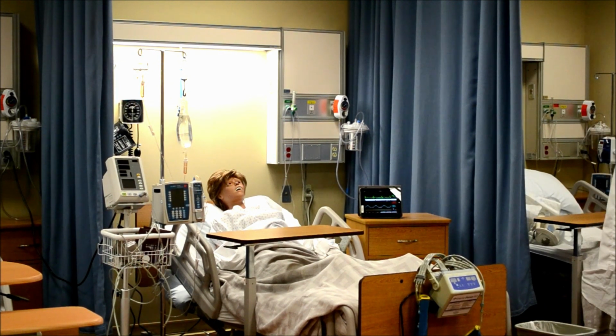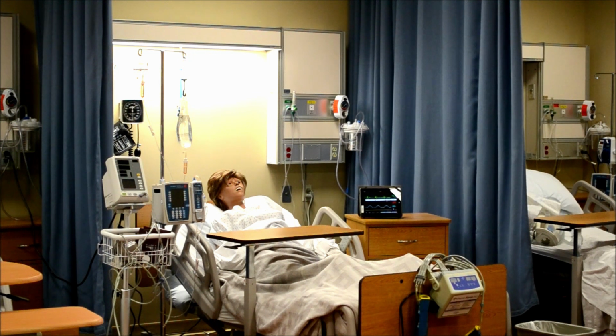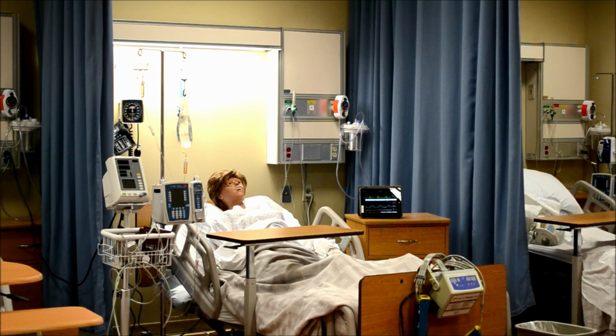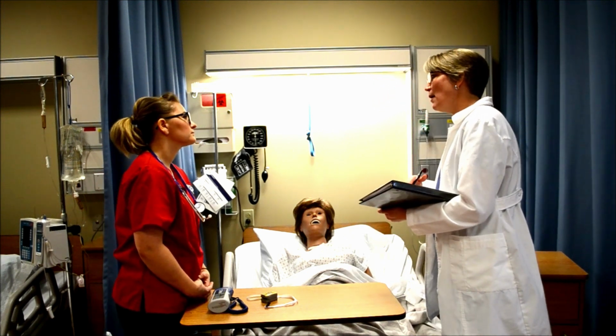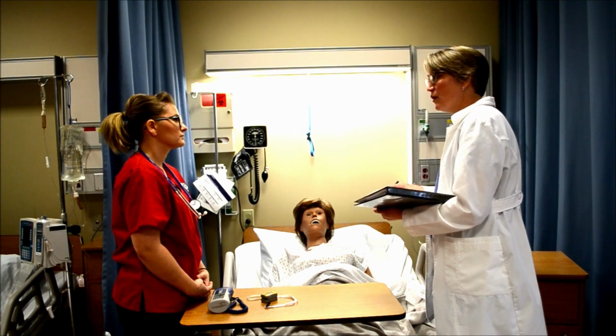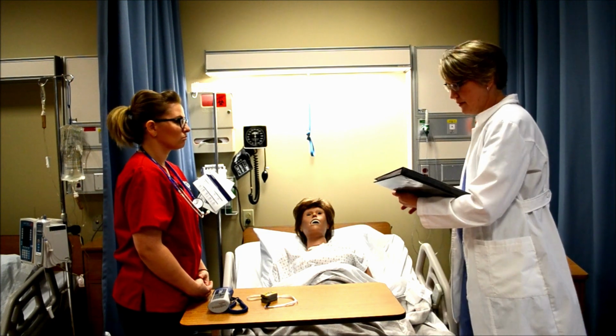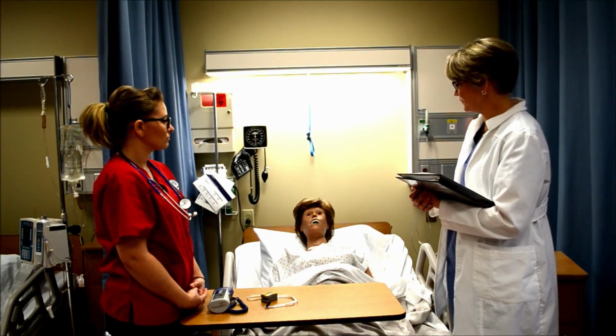As you start doing more advanced simulations, there may be more specialized equipment involved. Depending on the type of simulation, your instructor might simply tell you the patient's vital signs or show you vital signs written on a piece of paper to indicate what your patient is experiencing.